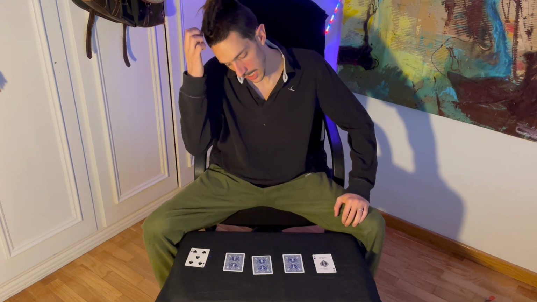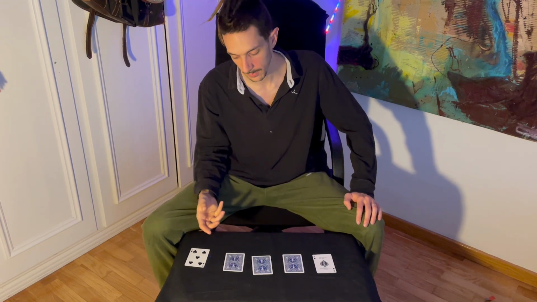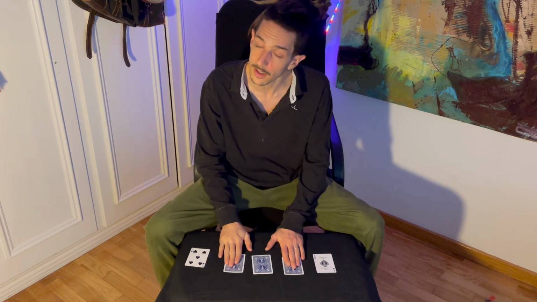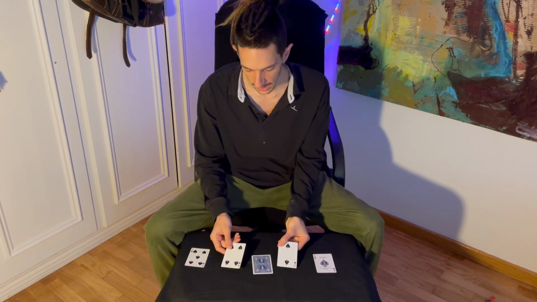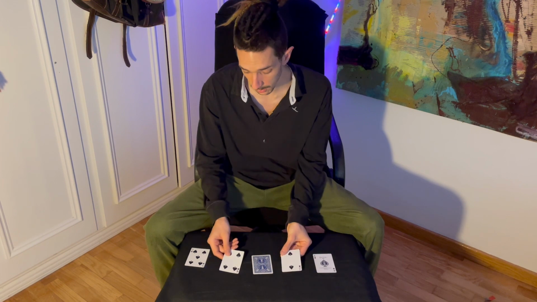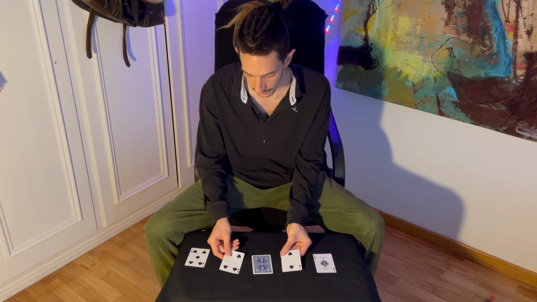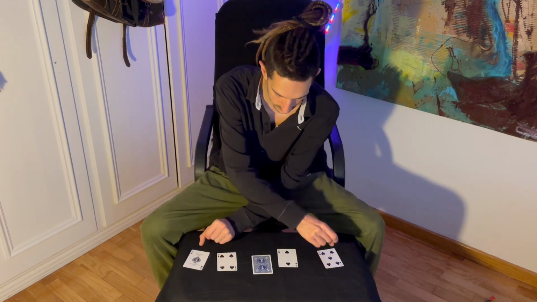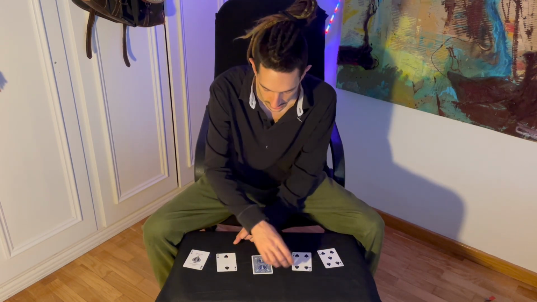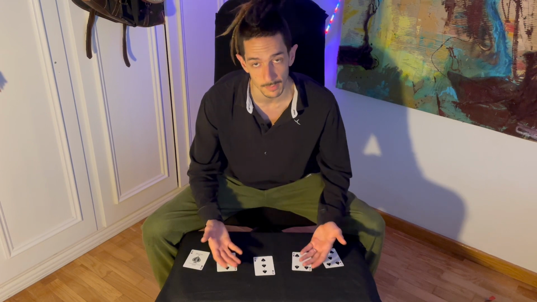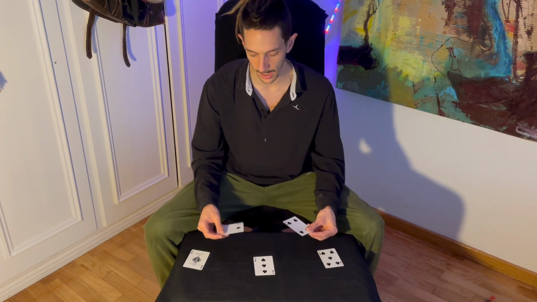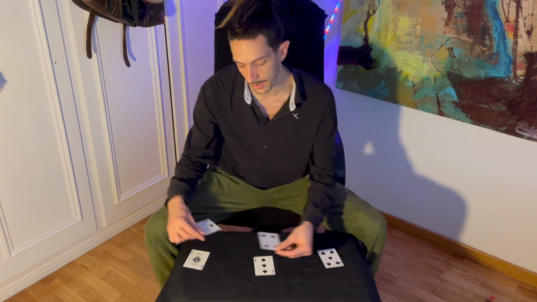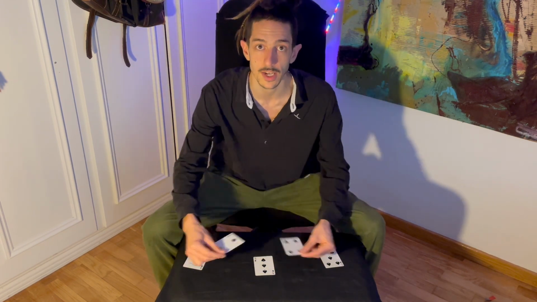If you notice, the only 2 cards that change in the effect are these 2. I mean, if you place like this, and then you change these 2, you only need to change this, because the 3 is always in the middle. So it's only a transposition of 2 cards. The 2 there and the 4 here change places.